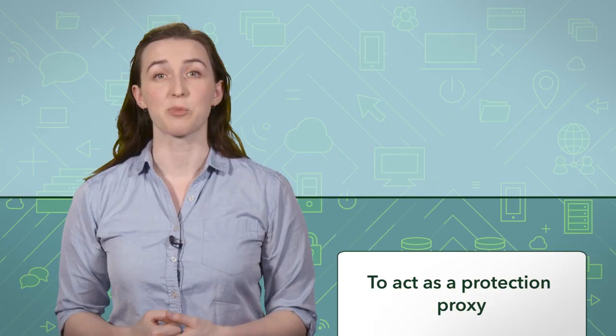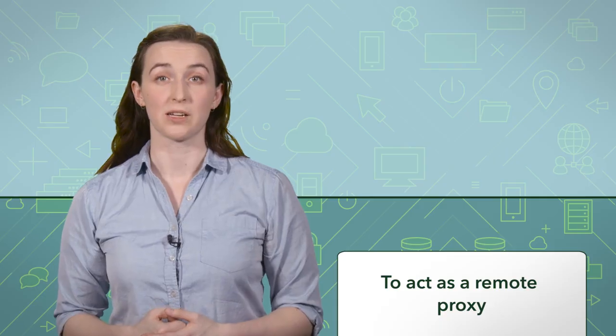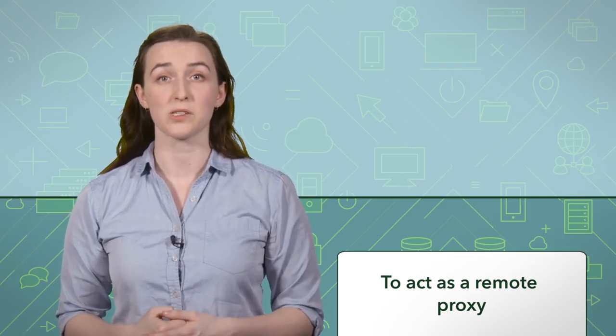2. To act as a protection proxy in order to control access to the real subject class. A protection proxy can be used in a learning management system that checks the credentials of a user, so that different users, like students and instructors, can only access the appropriate functions permitted by their role. And 3. To act as a remote proxy, where the proxy class is local and the real subject class exists remotely. Think of this like working on a Google document, where your web browser has all the objects it needs locally, which also exist on a Google server somewhere else.